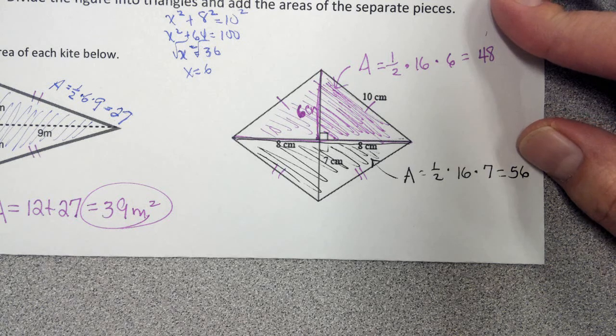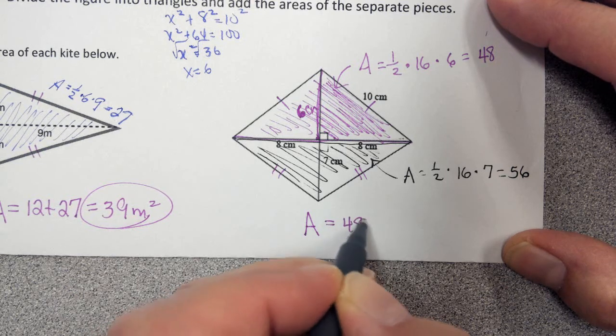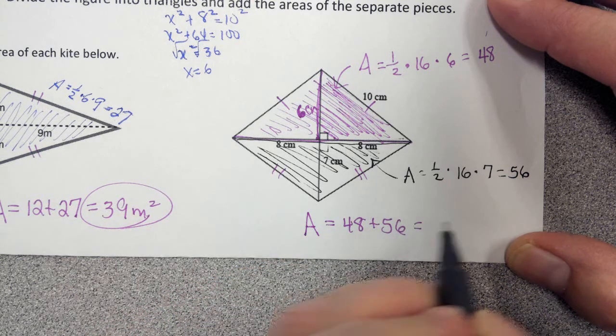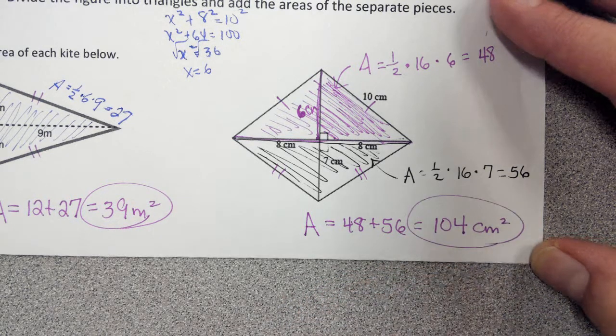Then to get the entire area, we're going to add the parts. So area equals 48 plus 56, which is 104 squared centimeters.